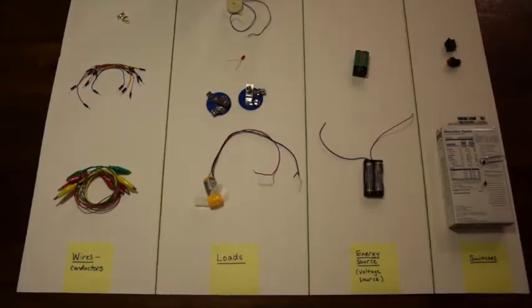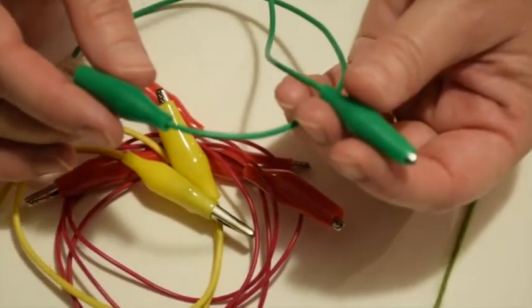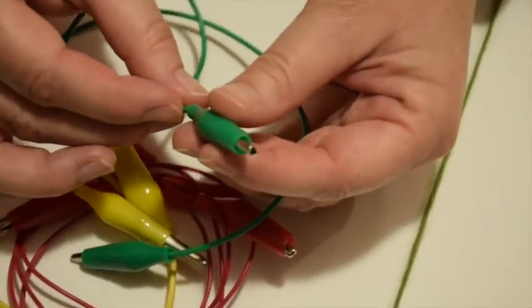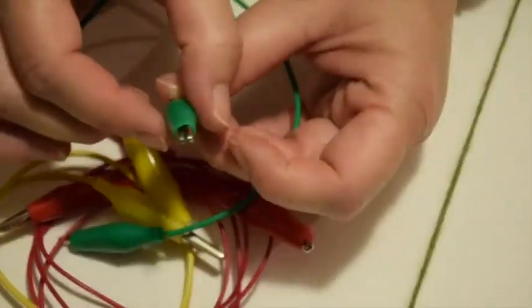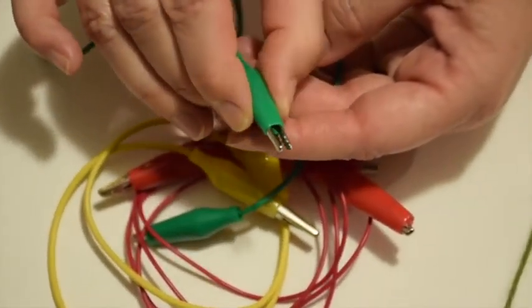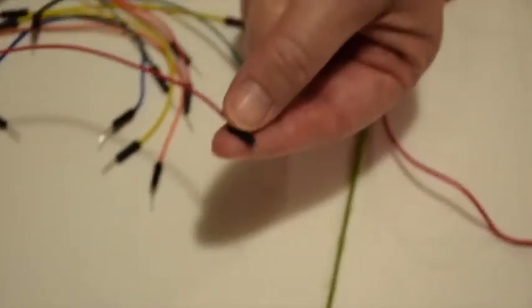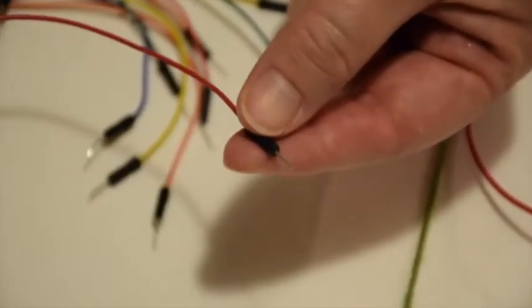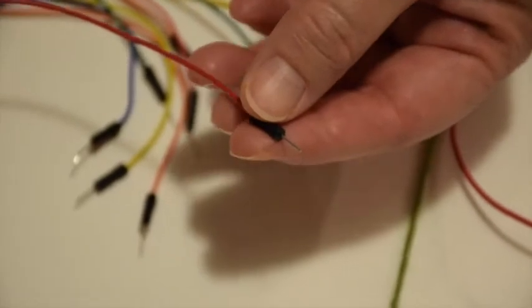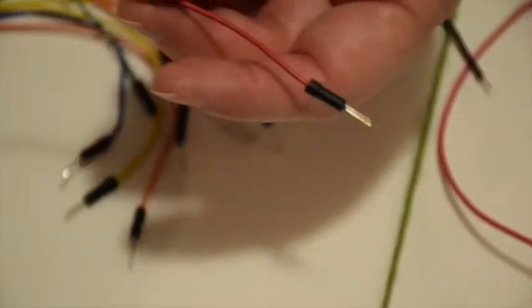We also need wires or some kind of conductor. Here we have some alligator clips, and the alligator clips are just wires with little clips on the end to help you grab hold. And if you squeeze here, you can see that little end of it opens up like a little alligator mouth. It has little teeth on there. Here we have some little wires, and they're just covered with insulation, like little rubber or plastic covering, and you can see the end of the wire is exposed there.